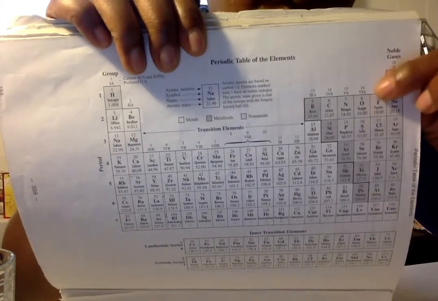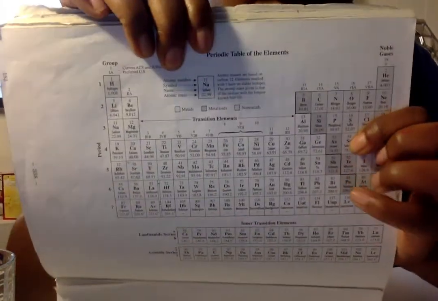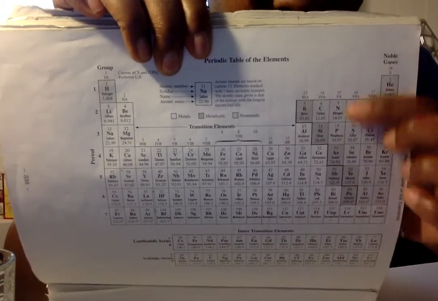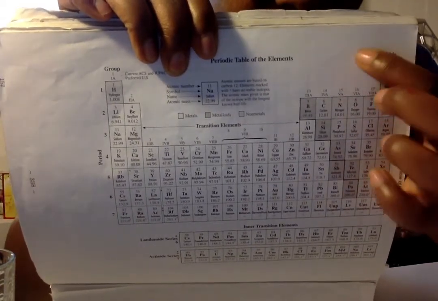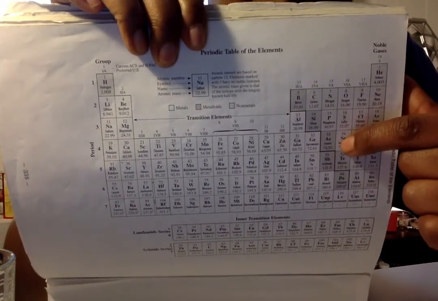So since selenium is here, there are 6 valence electrons, we said. And when you look here, I know this says 16, but you just want to use the 6. So you see there are 6 valence electrons in selenium.